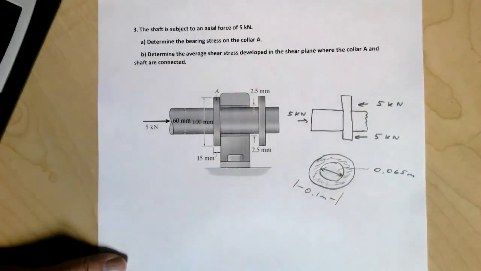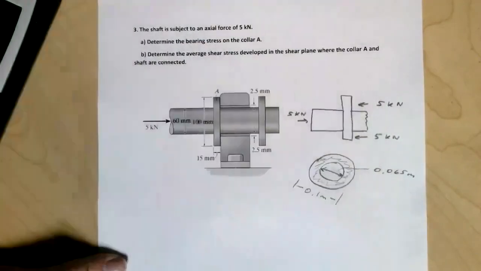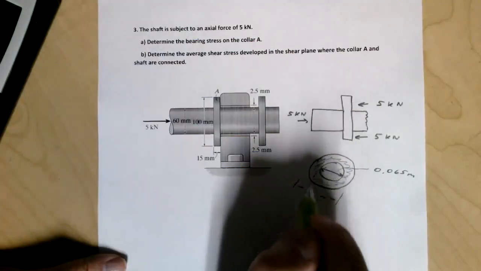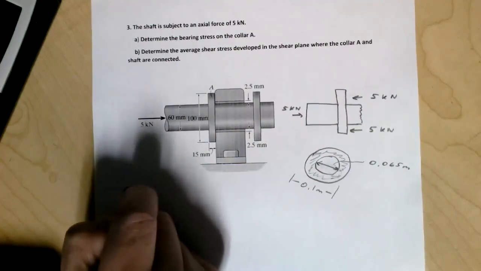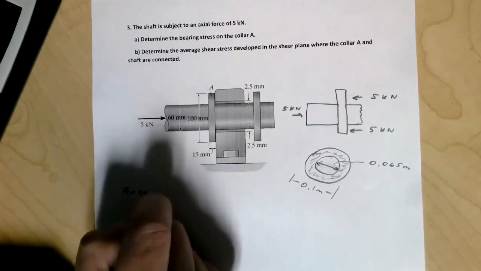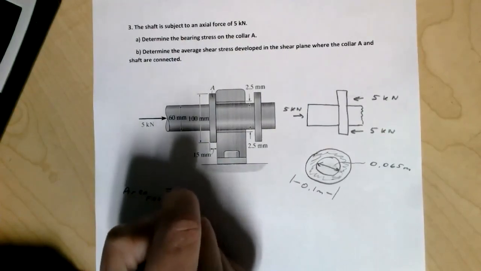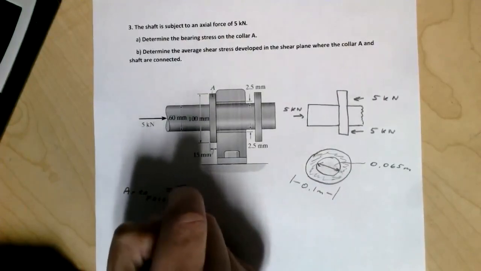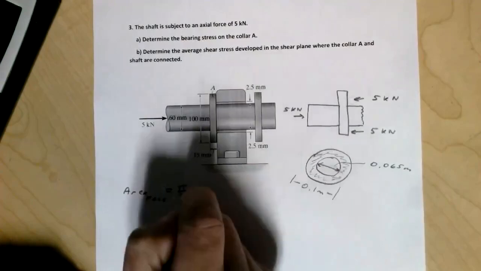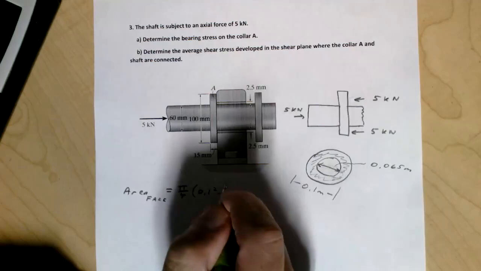Like that. So there's going to be like a 5 kilonewton force on that face right there, and so we want the area of that face. That's going to be pi over 4 outer diameter squared minus the inner diameter squared.